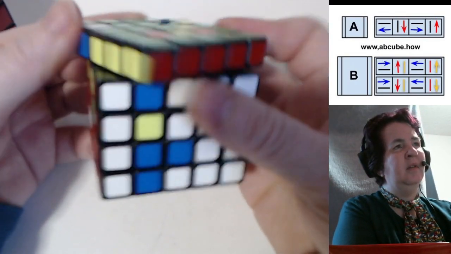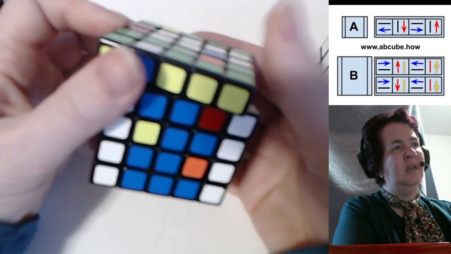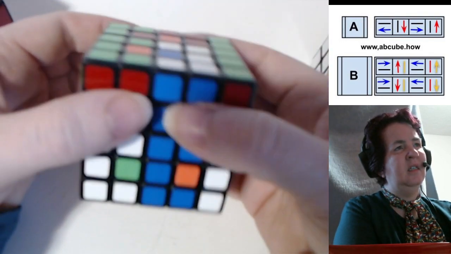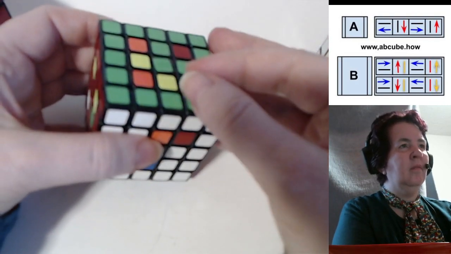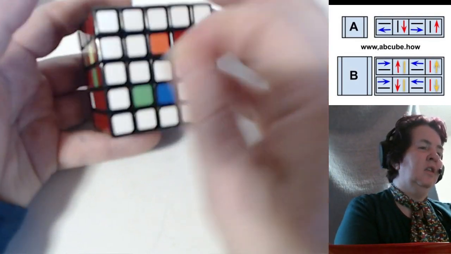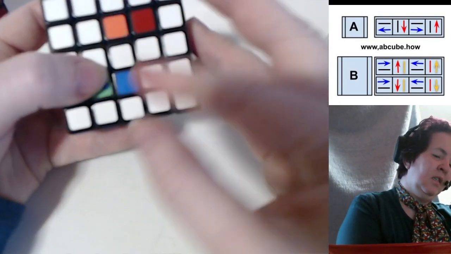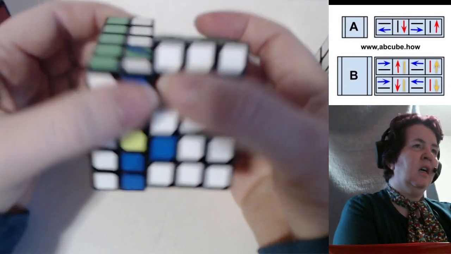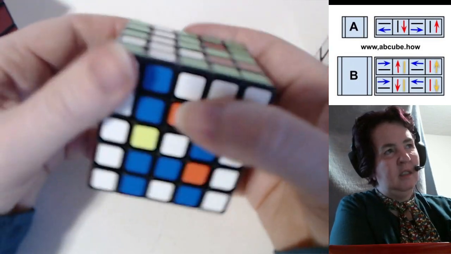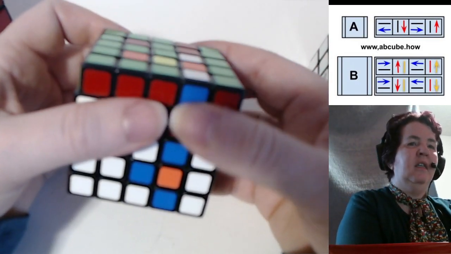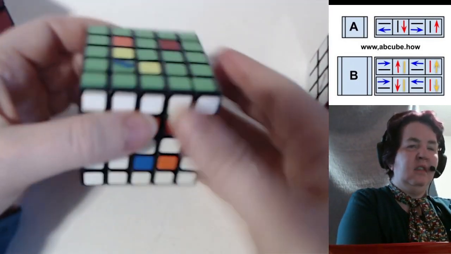So up, up, down, down. Another green. Up, up, down, down.